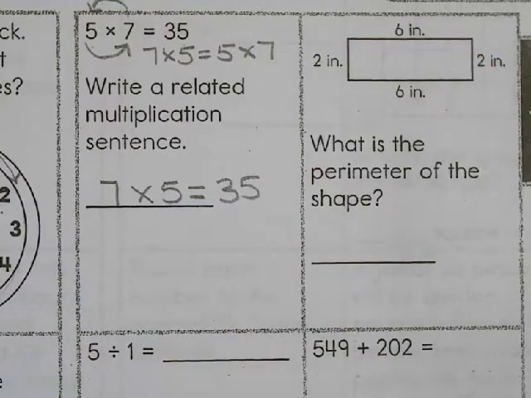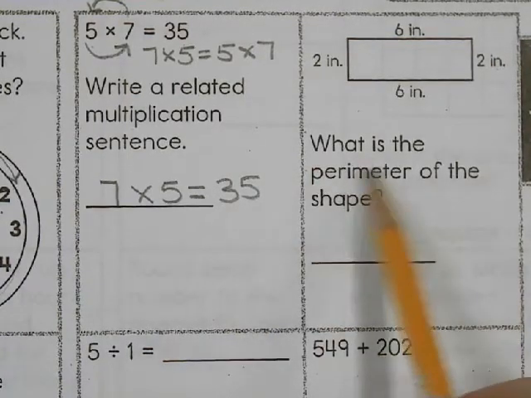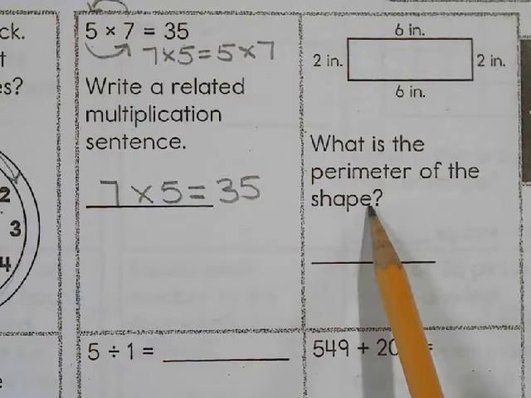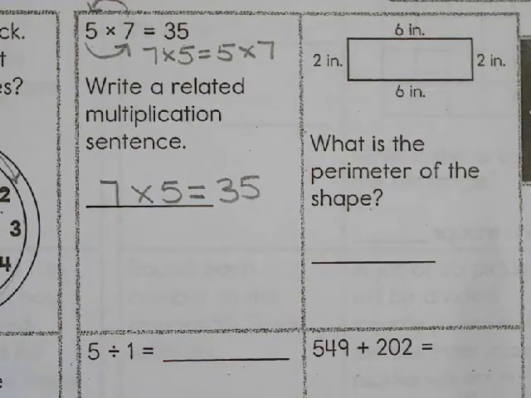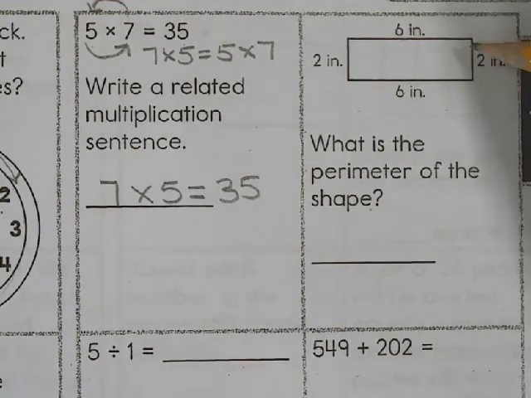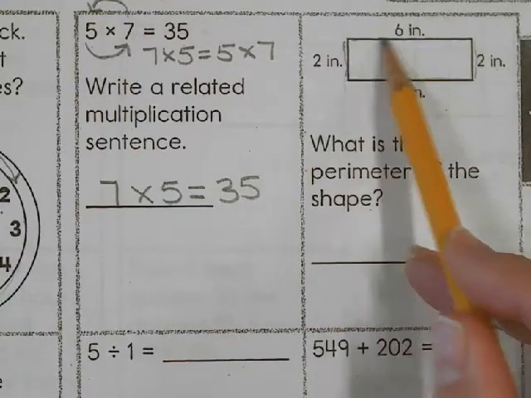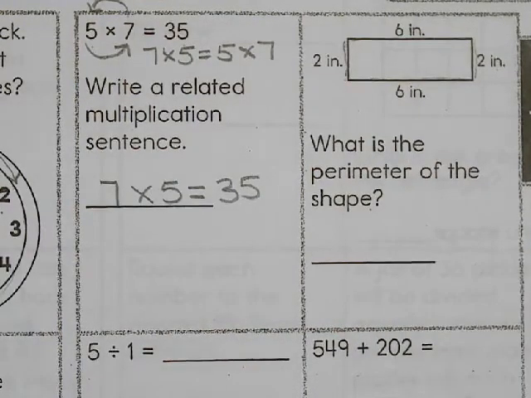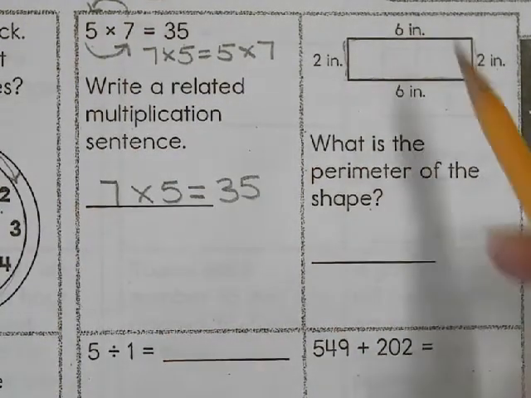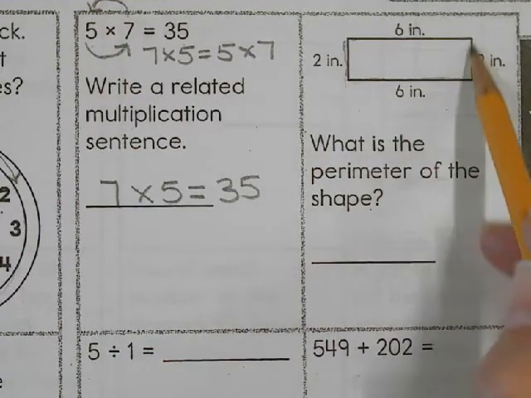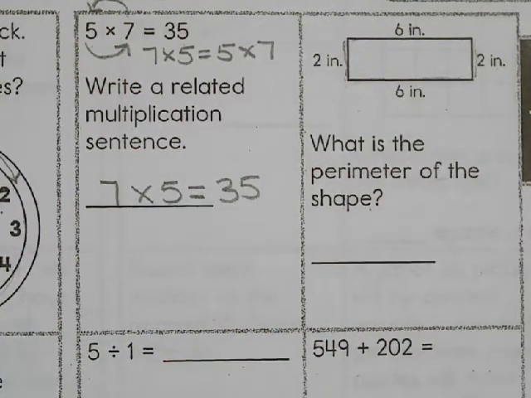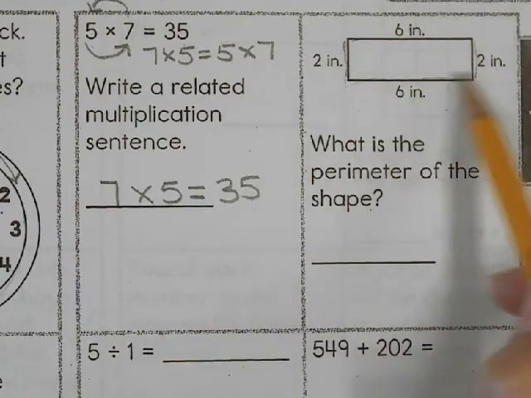Number 2 asks us to find the perimeter of this shape. Remember, perimeter has to do with the lines that make up the shape, and the length of those lines are added together to find the total distance of all the lines, or the entire outside of the figure.